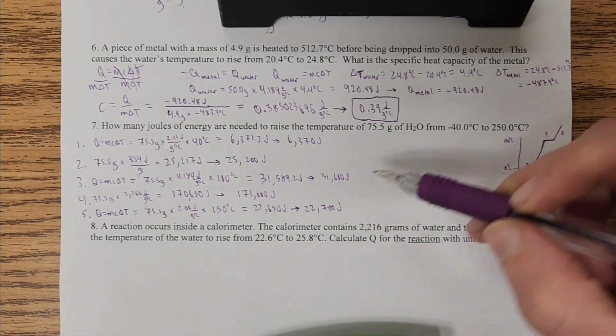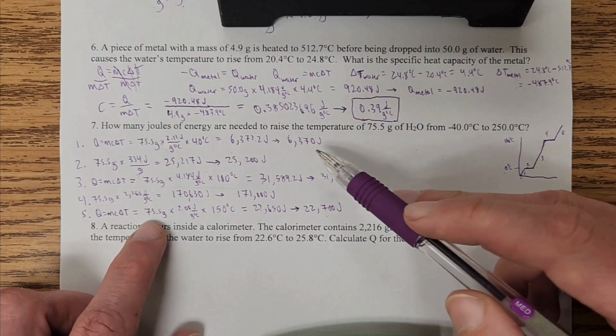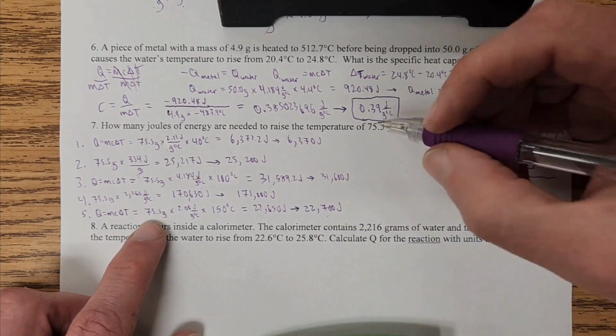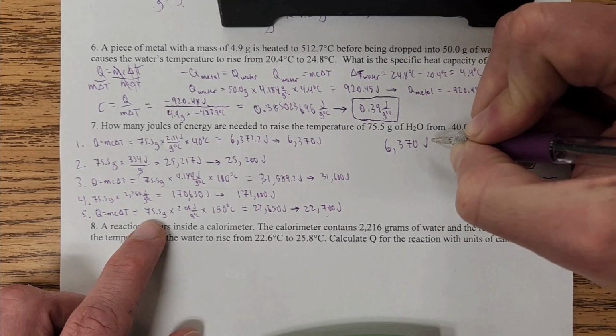So, all right, that's done. Now that was all the way from negative 40 up to positive 250. Now I got to add them all together. 1, 2, 3, 4, 5 answers to add together. So stack them up, 6,370 joules.